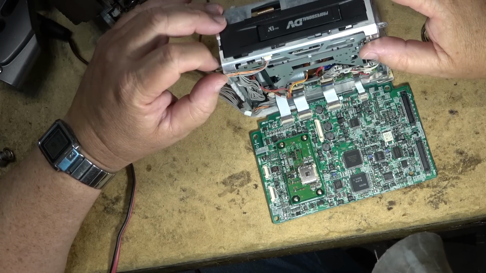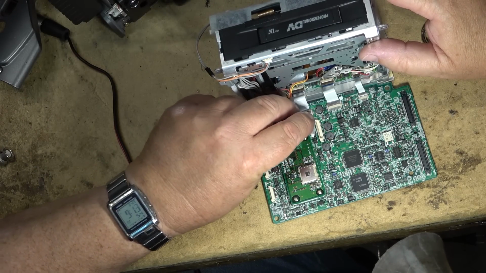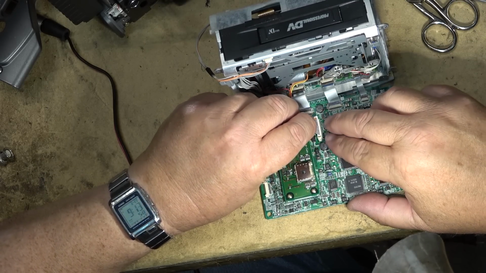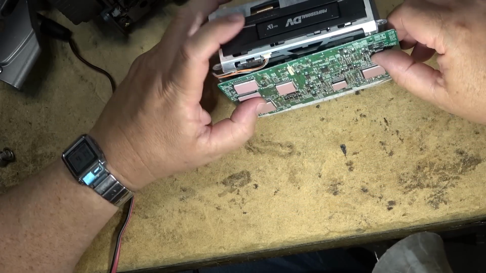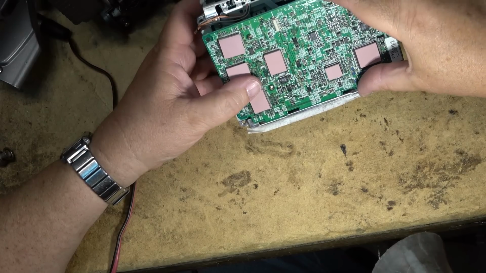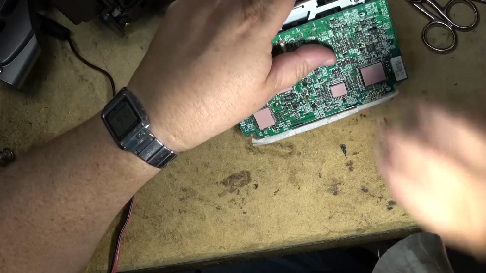Okay, those four are snapped back in, and this connector goes into here. Like that. The board goes back up like that, and I'm just going to attach a couple screws here to hold the board in place while I put the whole chassis back in.